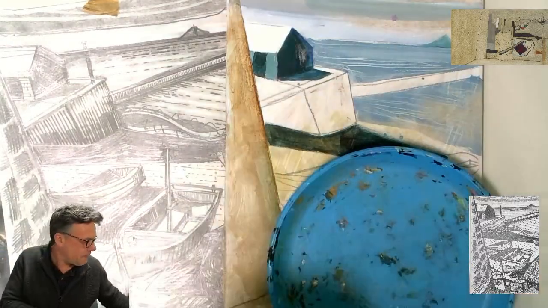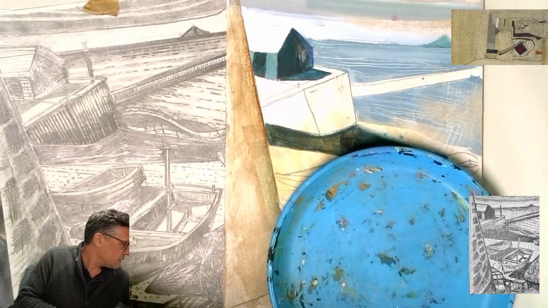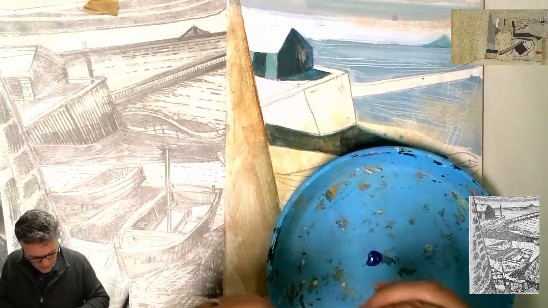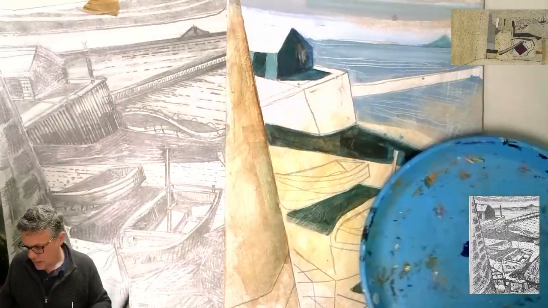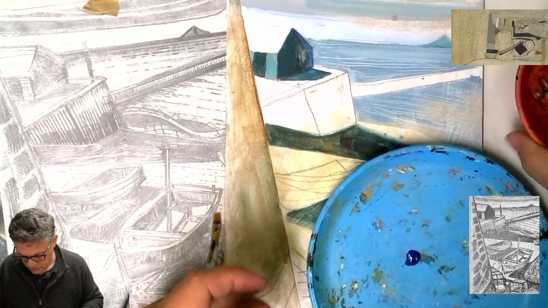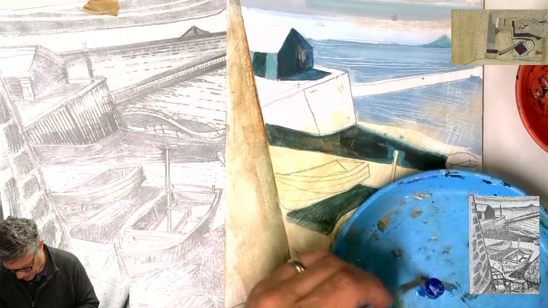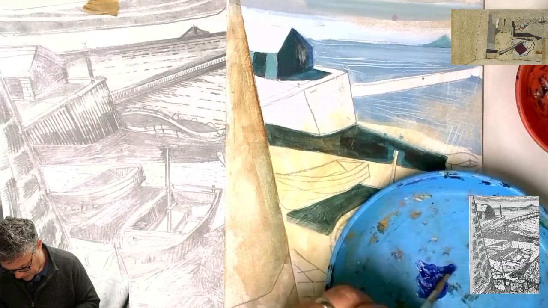I'll just get my little bit of blue. And just a bit of water. You don't want too much water. Acrylic will resist wax crayon very well, or wax, candle wax.